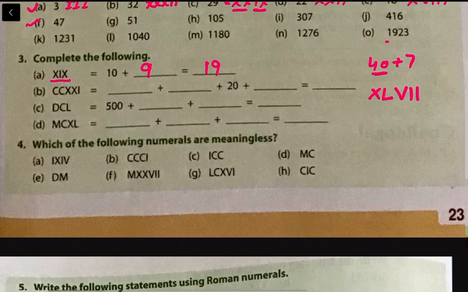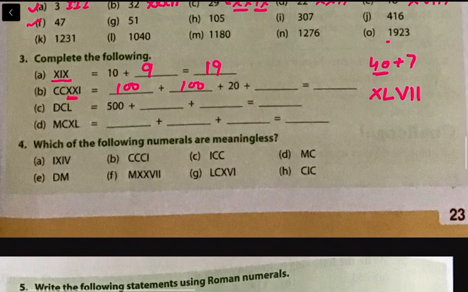CCXXI: C means 100, XX means 20 and I means 1, so 221.